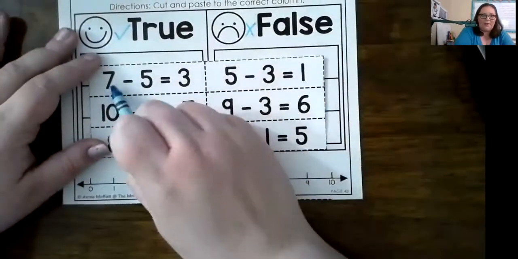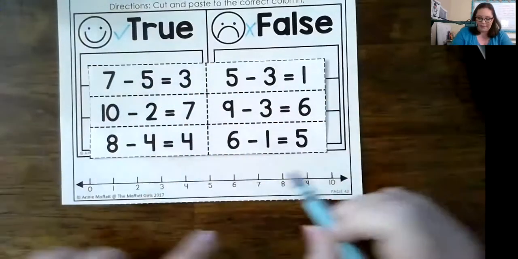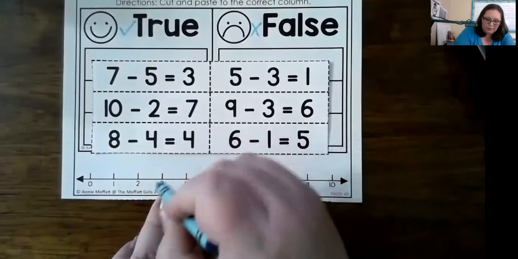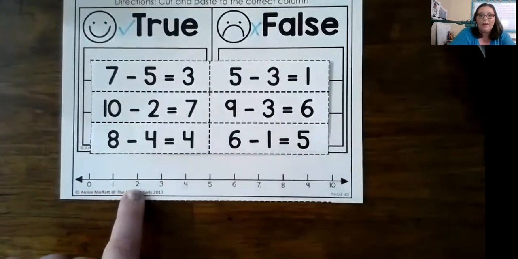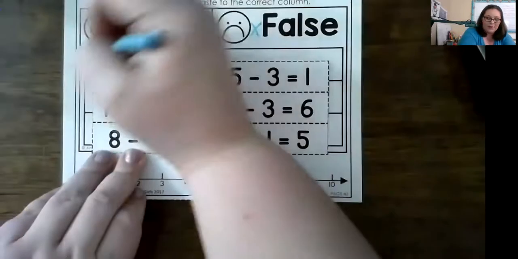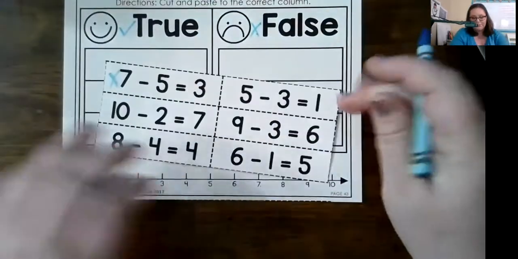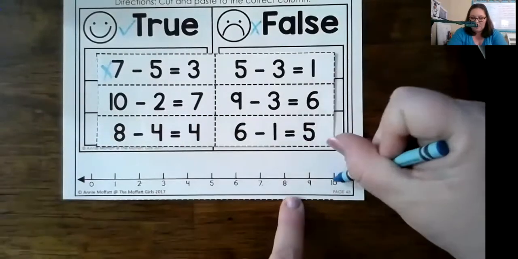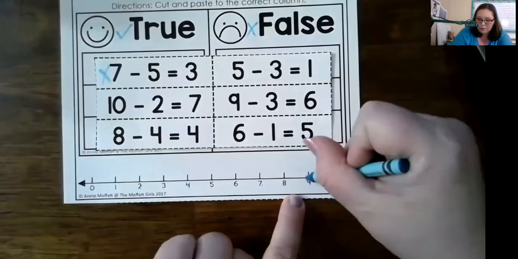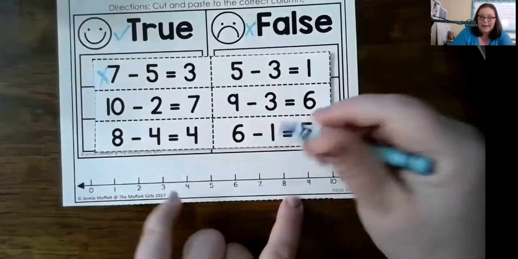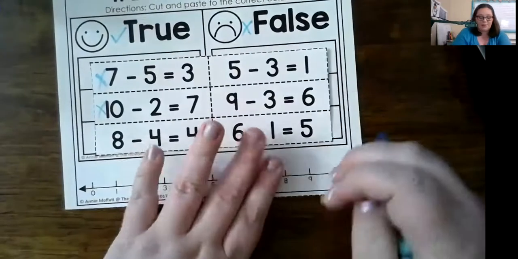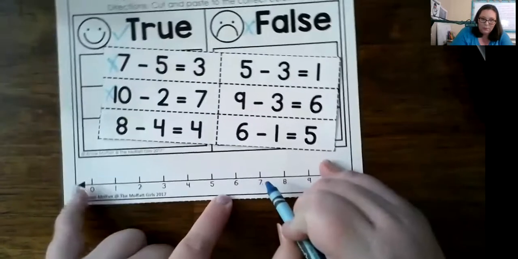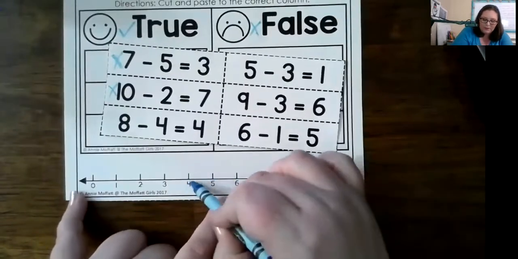There we go, that should be much better. All right, so 7 minus 5 equals 3. So let's find our 7. We're gonna hop backwards 5. 1, 2, 3, 4, 5. Uh-oh, I landed on 2. So that one must be false. All right, 10 minus 2 equals 7. So let's go all the way over here to 10. We're gonna bump back 2. 1, 2. We landed on 8. Uh-oh, that one's false. 8 minus 4 equals 4. Here's 8. 1, 2, 3, 4.